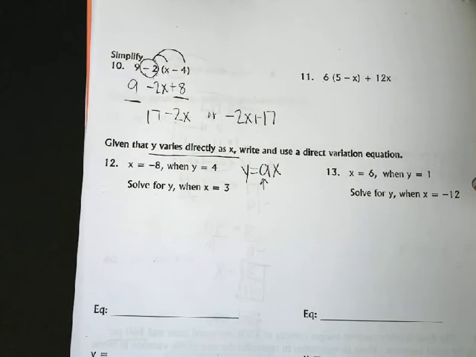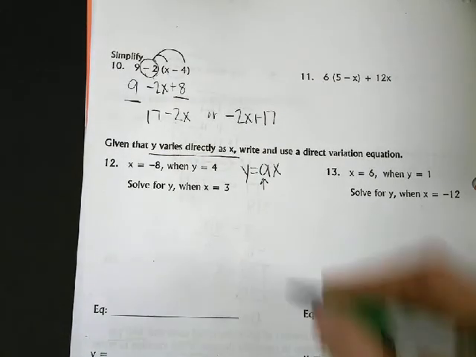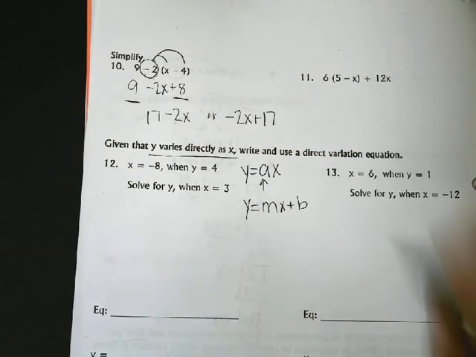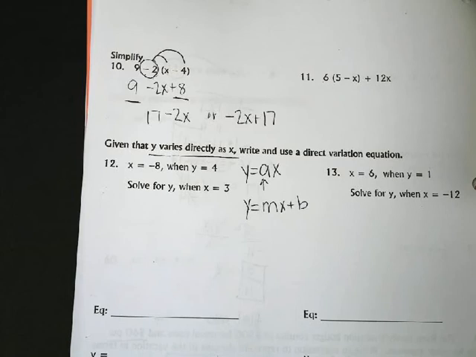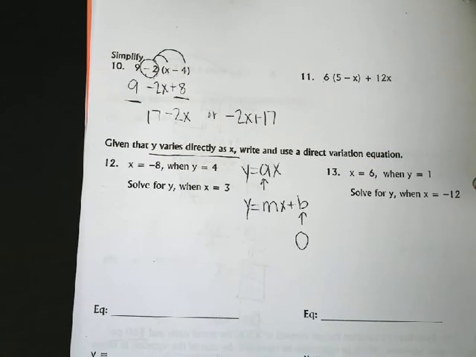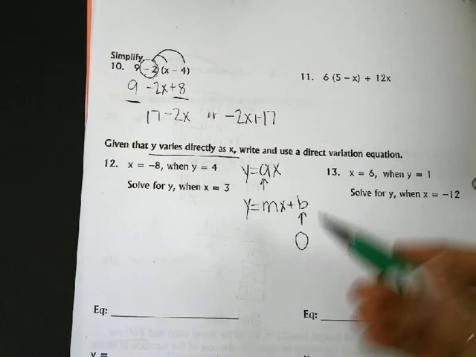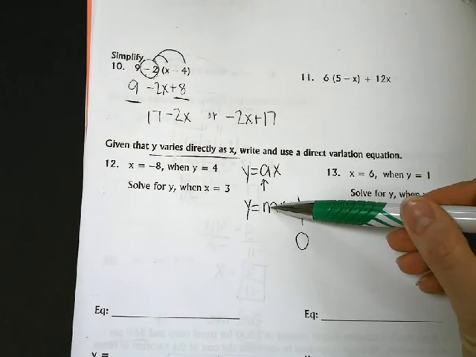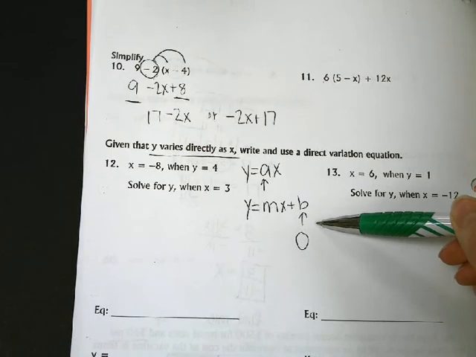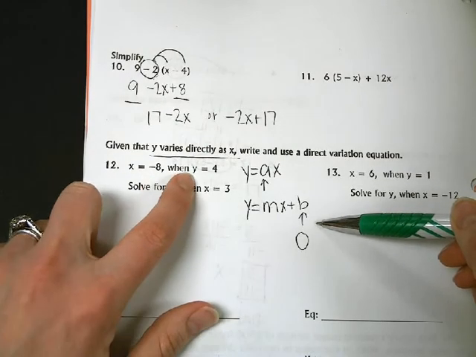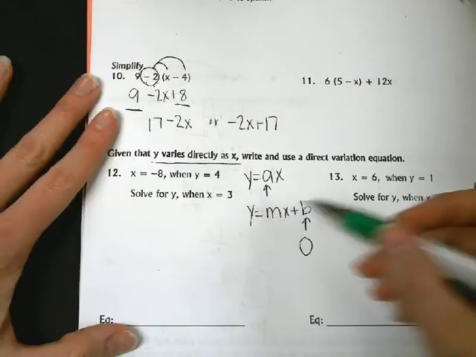So all we're looking to solve for is the m, which is the same as the a letter. B is 0, and we are given x is negative 8 and y is 4. So what I'm going to do is take this y equals mx equation, and where there's a y, I'm going to plug in 4. I'm looking for m, and x I know is negative 8.